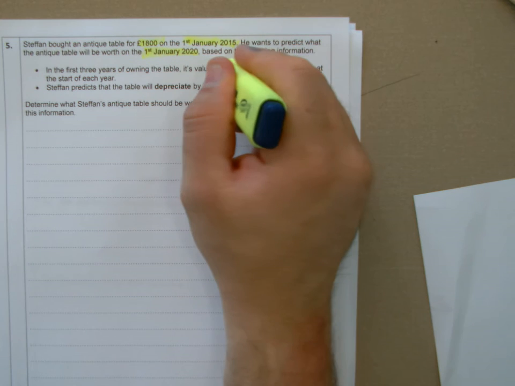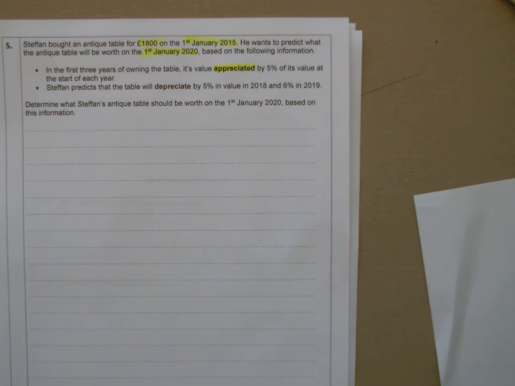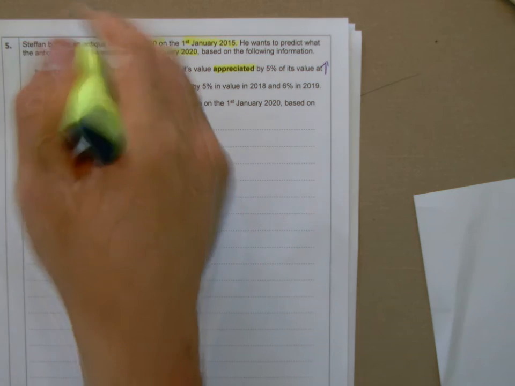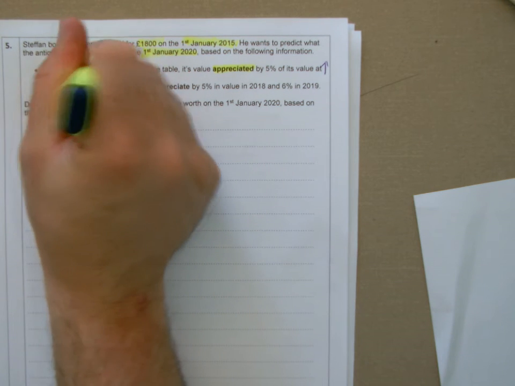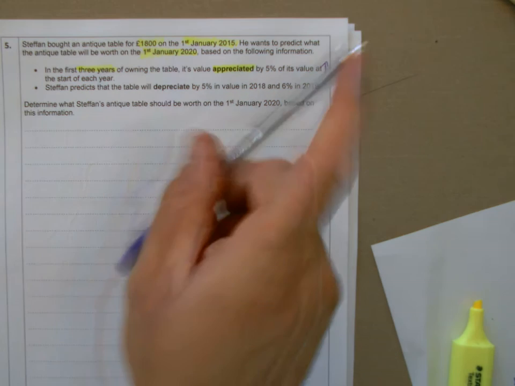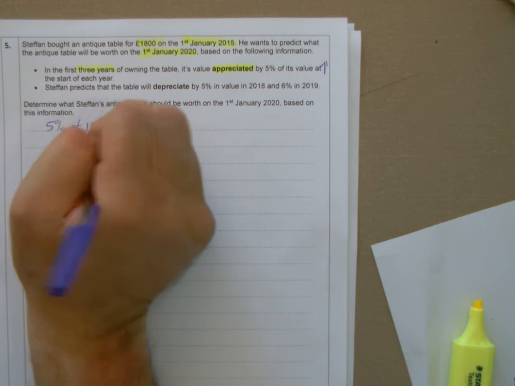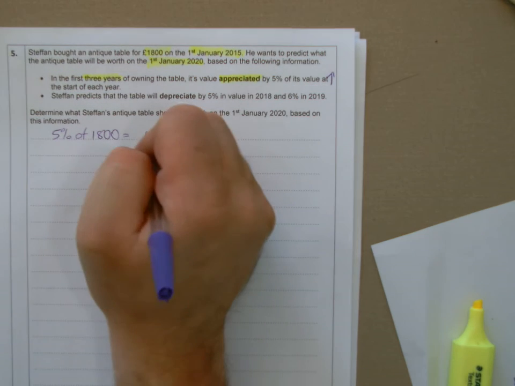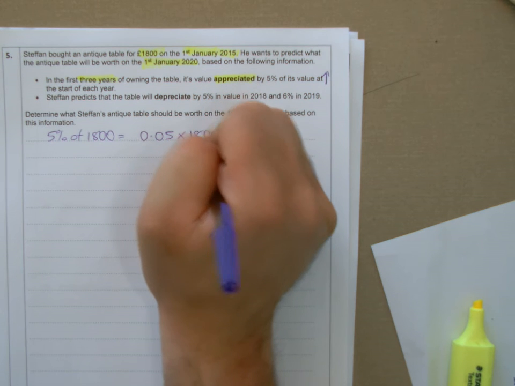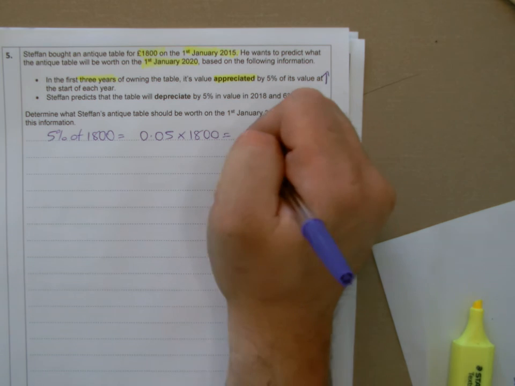But let's first of all see what these words actually mean. Appreciated means to go up. It increases. In the first 3 years, its value went up by 5%. So let's work out what 5% of the £1,800 is. Well, 5% is 0.05 as a decimal, 0.05 times 1,800. So I'll get my calculator, and I'll type in that, and it comes out as £90.